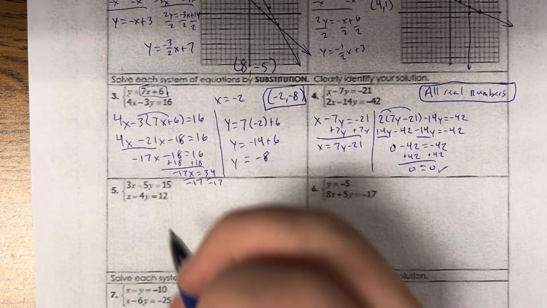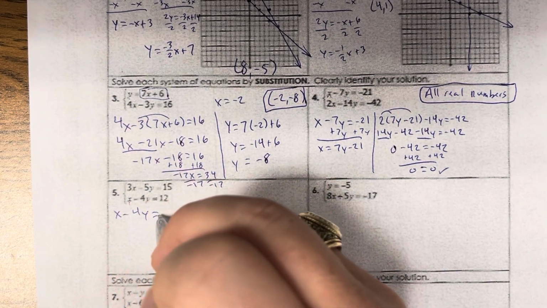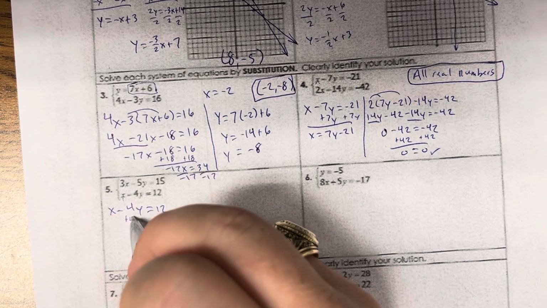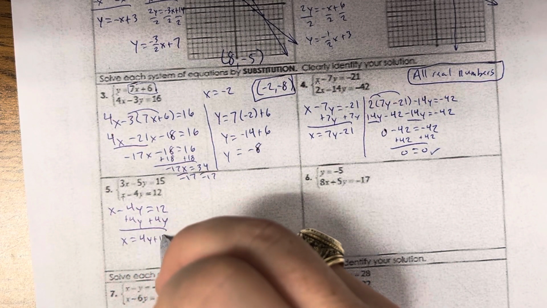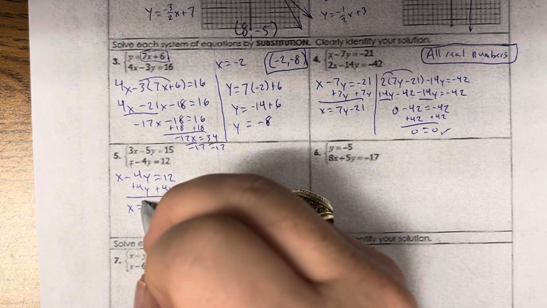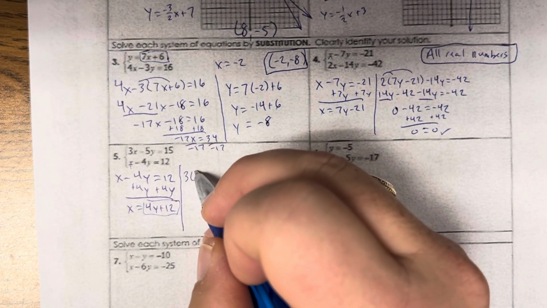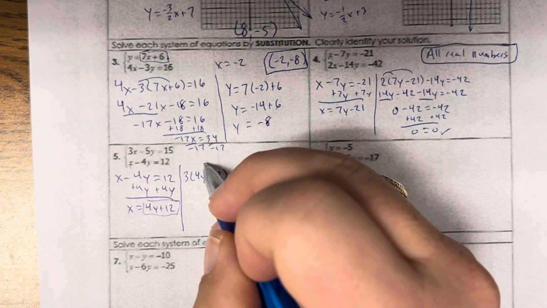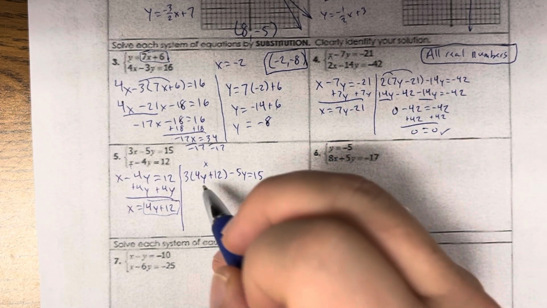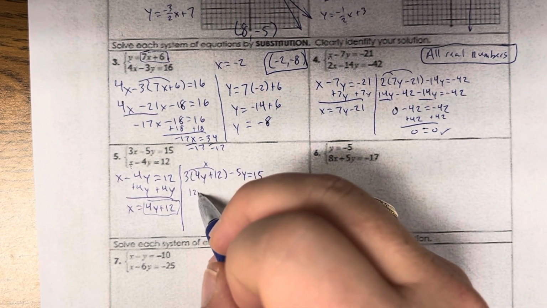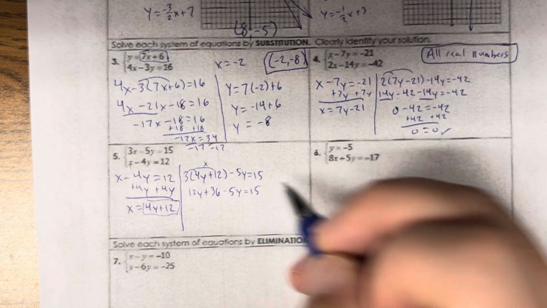All right, the next one, this x on the bottom is going to be the easiest to solve because it has a 1 in front, so we'll add the 4y over. So x equals 4y plus 12. So we're going to plug this box in for x in the other equation, so 3 times 4y plus 12, that's my x, minus 5y is equal to 15. We'll distribute this 3: 12y plus 36 minus 5y equals 15.